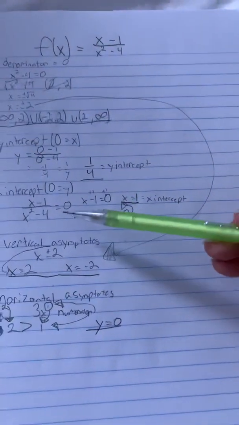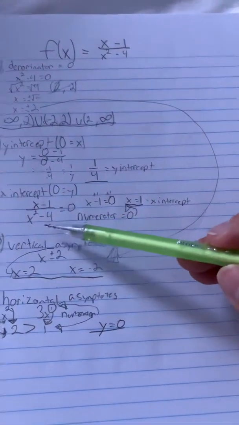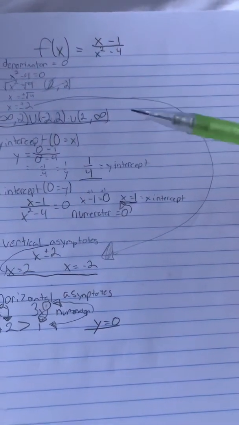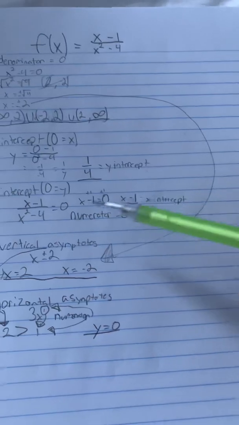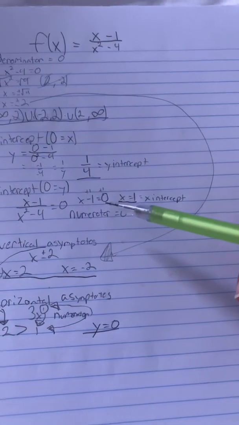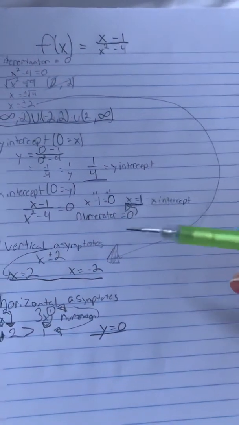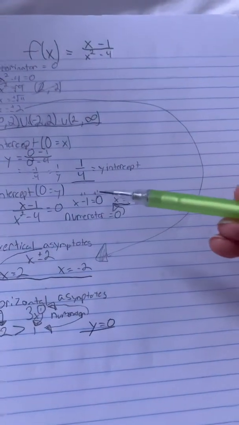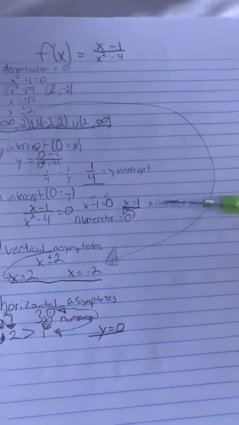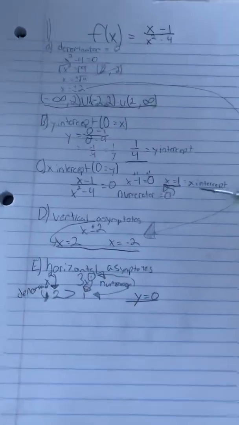X-intercept, put 0 in for y, so x minus 1 over x squared minus 4. So, let's get the numerator. X minus 1 equals 0. Add 1 on this side, 1 on this side. X equals 1. That will be the x-intercept.